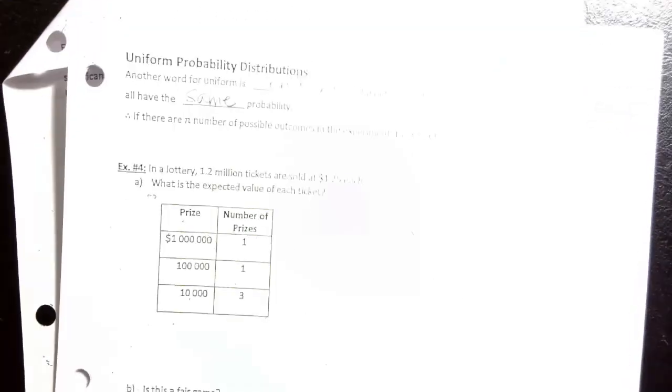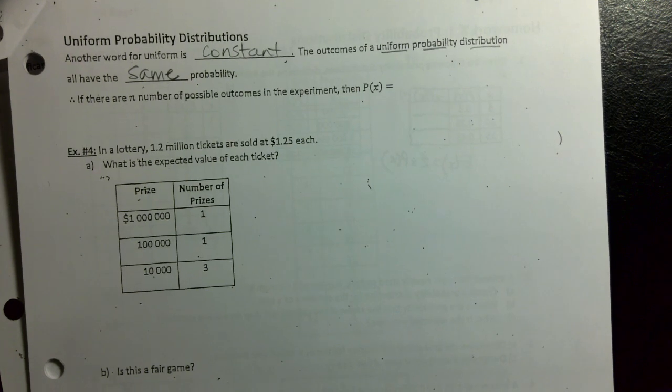An example of something that has a uniform probability distribution is rolling a die. You have a 1 in 6 chance of rolling a 1, a 1 in 6 chance of rolling a 2, a 1 in 6 chance of rolling a 3, etc. 1 in 6 for each of the 6 outcomes. That would be considered uniform probability, equally likely. Each side of that die is equally likely to turn up every single time you roll it.